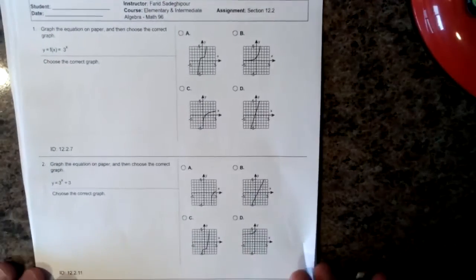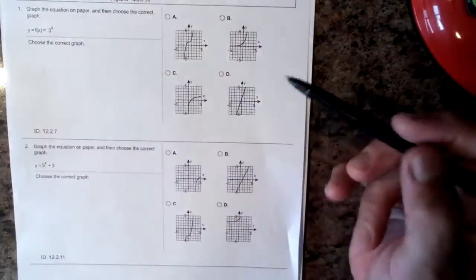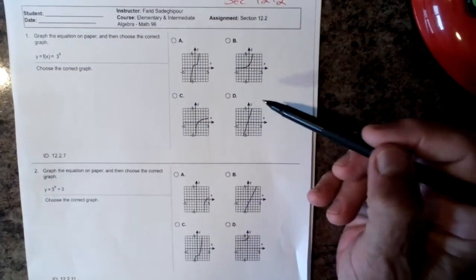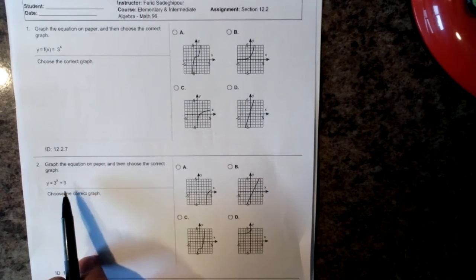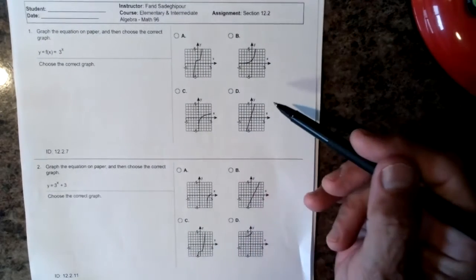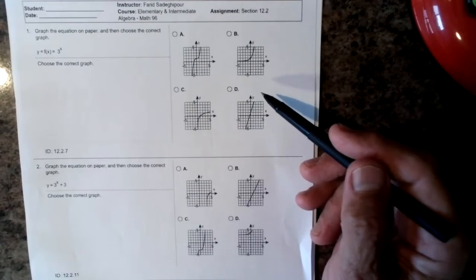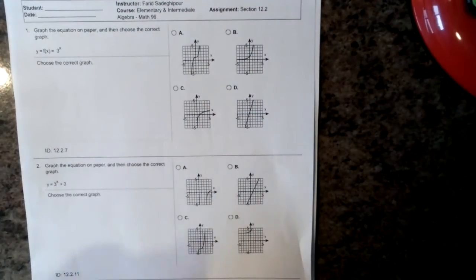They are all graphs. Like here, 3 to the power of x, we want you to tell which one of these is the correct answer. You need to graph 3 to the power of x plus 3 and tell which one is correct. One way is, if you already have the answers and the pictures, you could take some numbers and plug in to see if it will work. Or you could just graph it. Let me show you how you graph it.